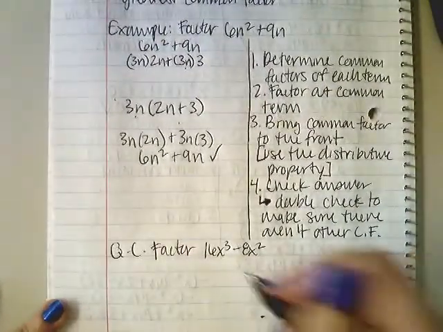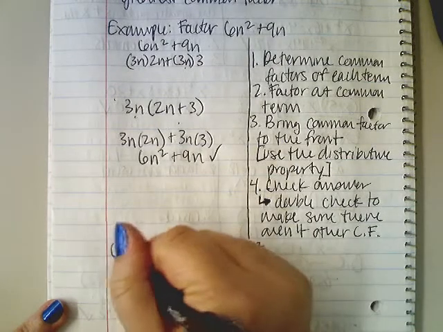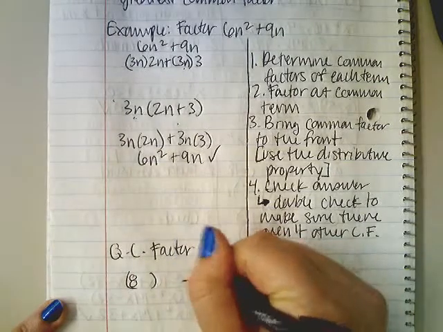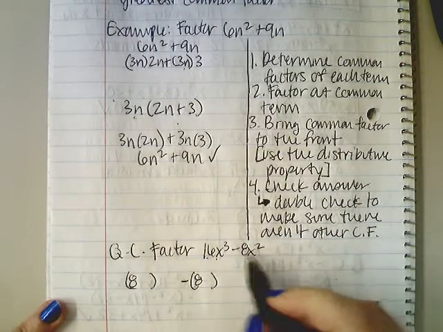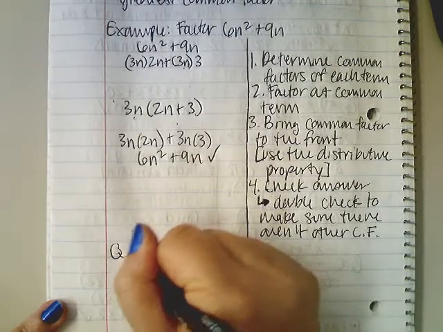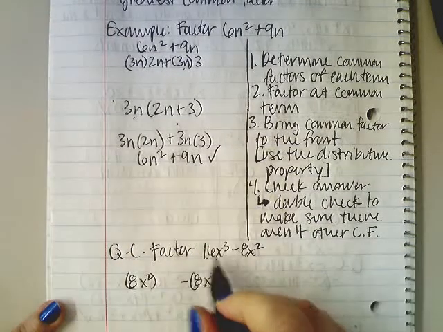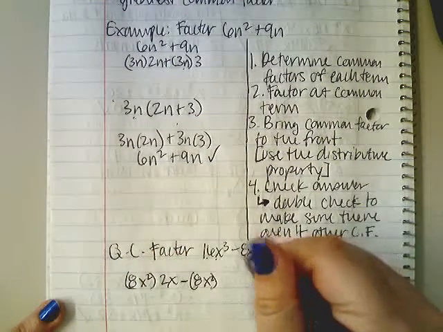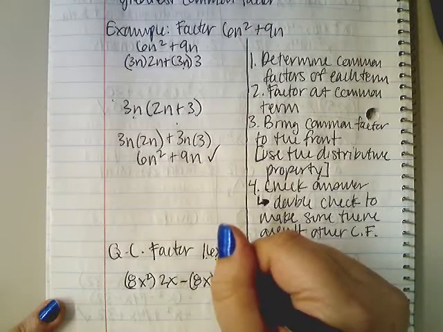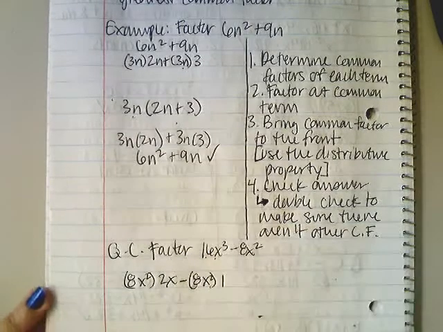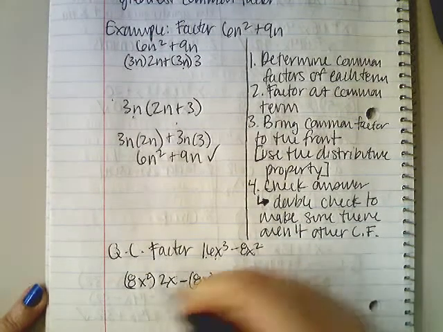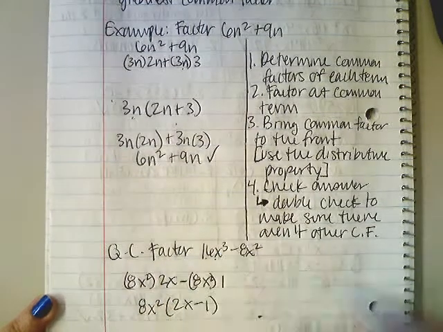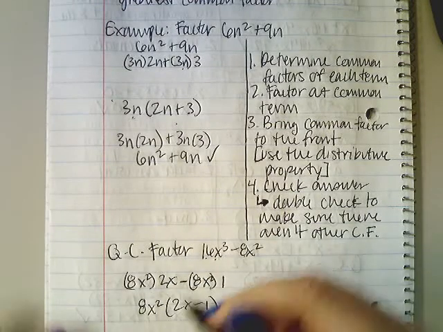All right, I'm going to go over it now. So I know 16 and 8 are both divisible by 8, so I'm going to start pulling that out to the front. So I also notice they both have at least x squared, so I'm going to pull an x squared out as well. So when I do that, 16x cubed divided by 8x squared leaves me with 2x, and negative 8x squared divided by 8x squared leaves me with just 1. So now when I pull that 8x squared to the front, I'm left with 2x minus 1. And that should be my factored form.